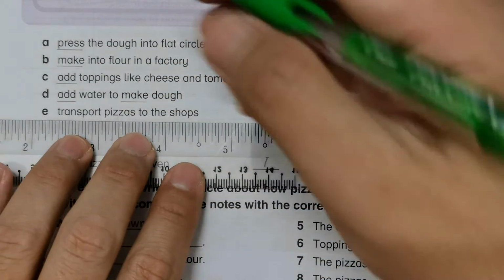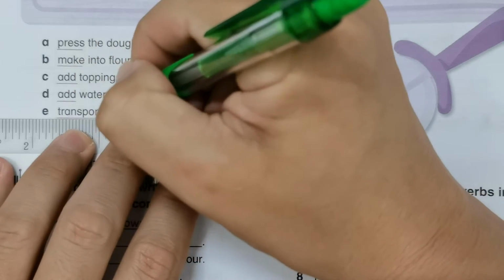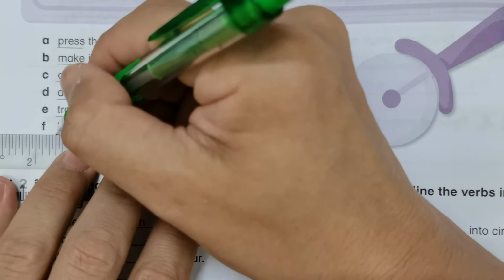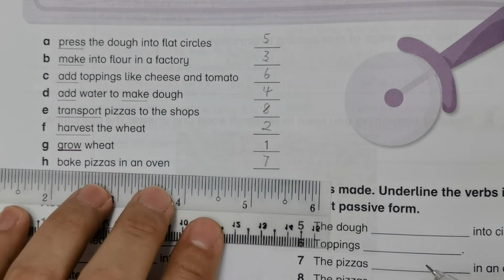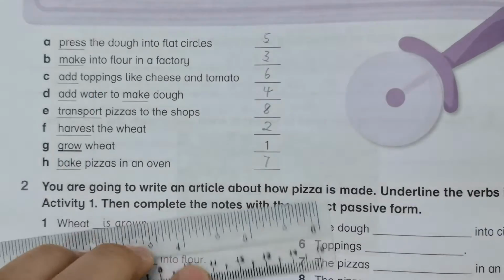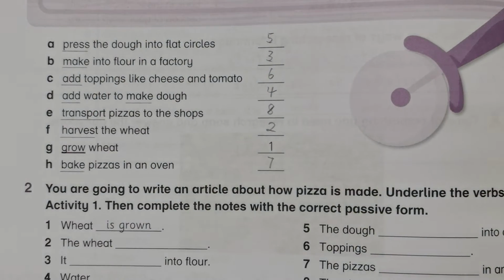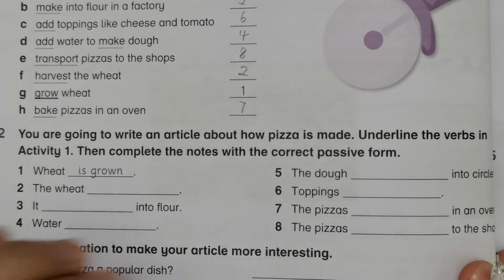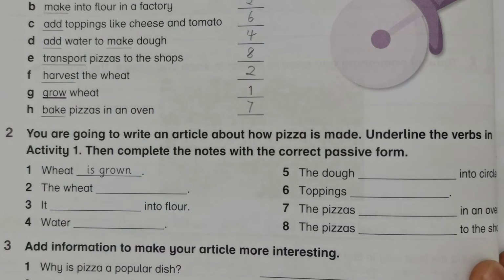And then E, transport, and then F, harvest, and then H, bake. So we go to activity 2 again. The rule of thumb is this.